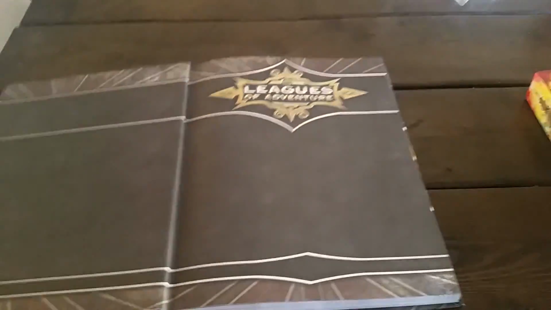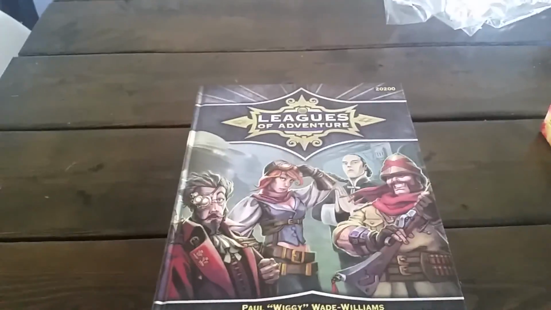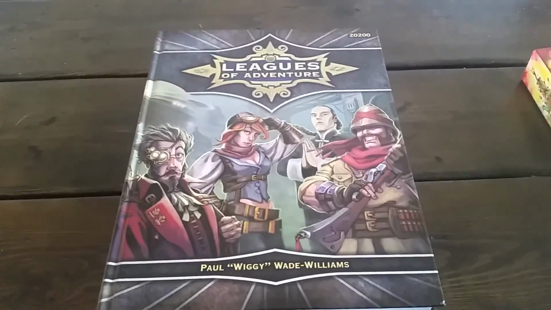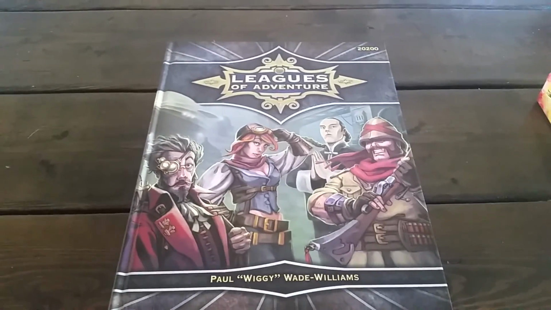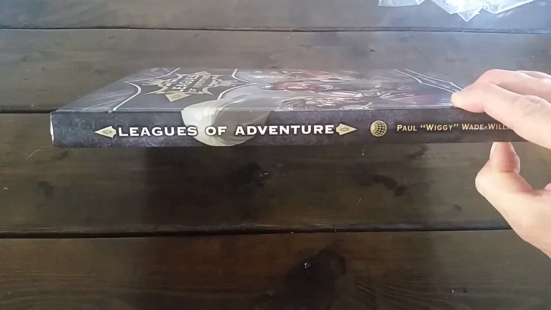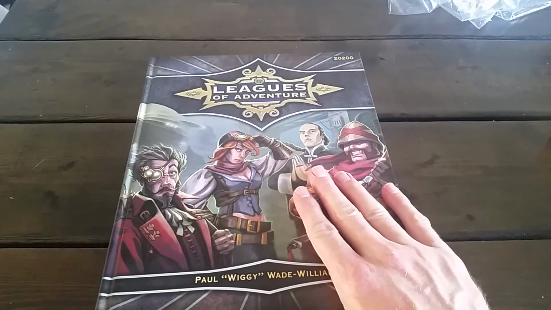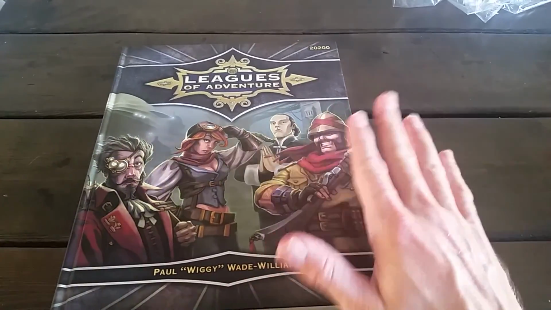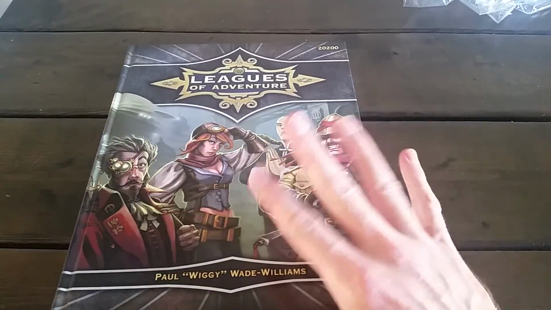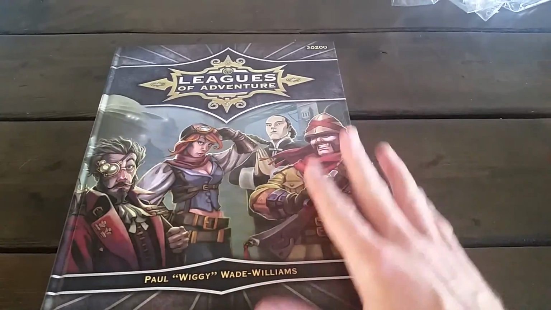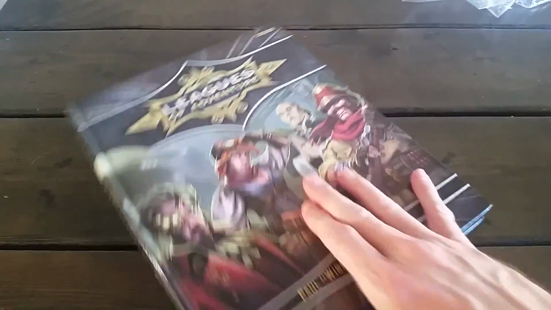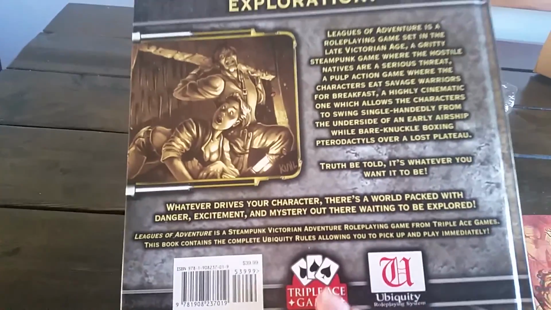Basically it's like steampunk in Victorian England, where you're playing Leagues of Extraordinary Gentlemen type characters, going on adventures all over the planet. It's kind of pulpy in its feel and theme, but set in Victorian England. So pretty cool, something different. Ubiquity I do not have. A game with this type of theme and setting is also something that I don't have. So I'm pretty excited to delve into this and to play it with the group at some point.